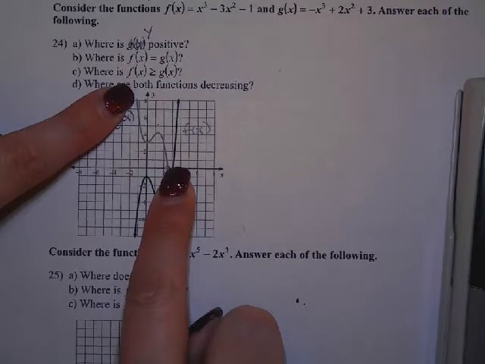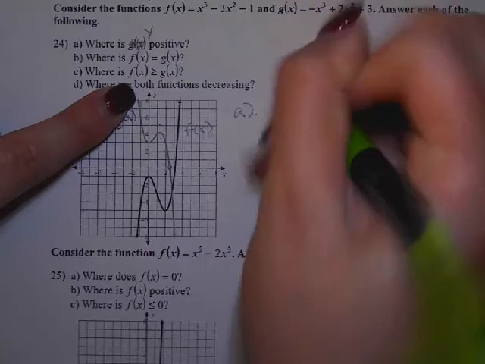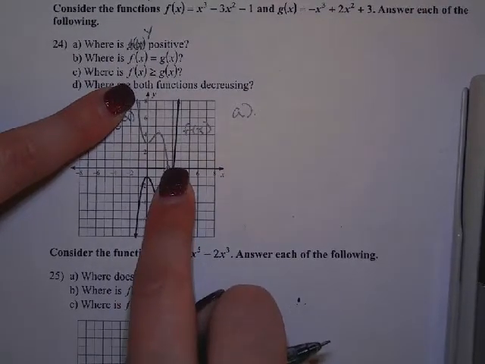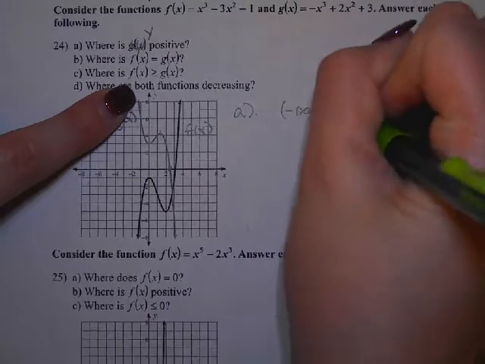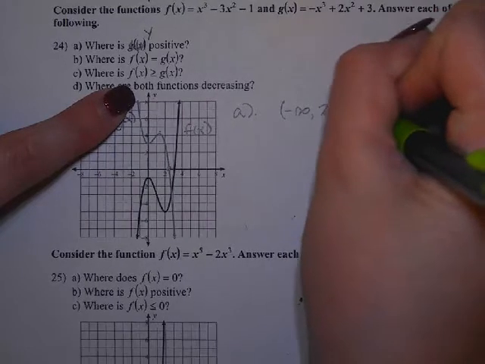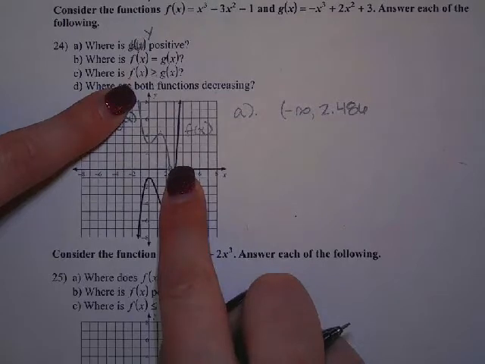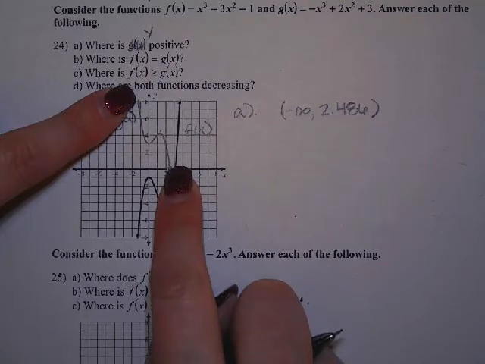It's going to be an interval. It's not specific because we're going to say at x equals 2.486, that's where it's 0, but that's not what they asked, right? They asked where is it positive? And that's a range of numbers. So how do we describe this? Negative infinity to 2.486. Bracket or parenthesis? Parenthesis, because we're not equaling 0, we have to be positive. So no equaling 0, that means parenthesis.